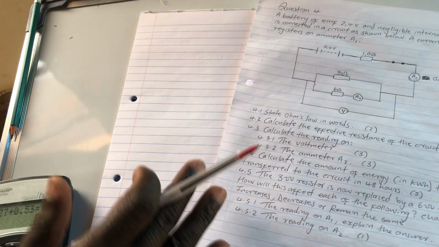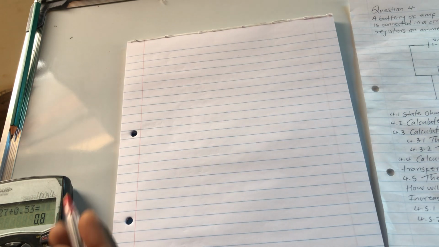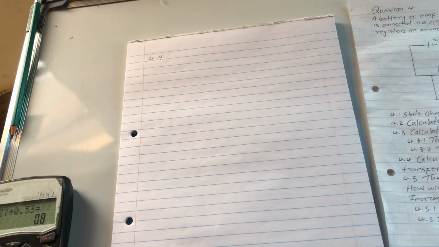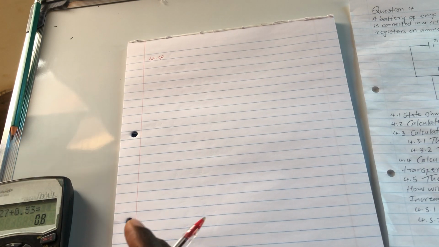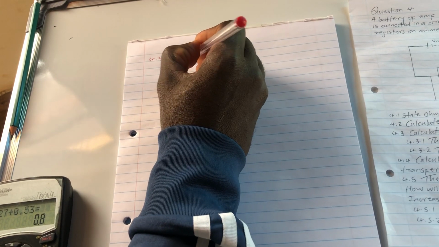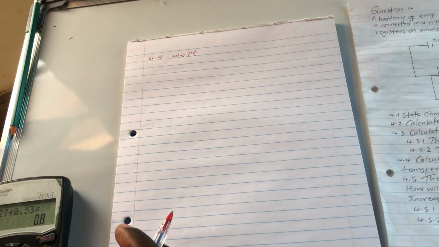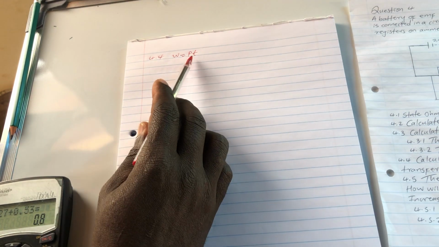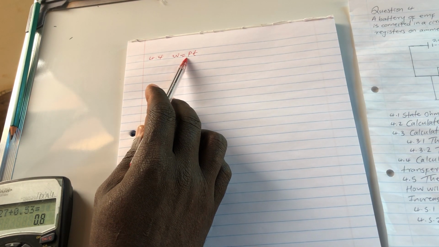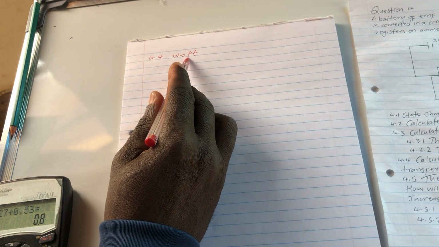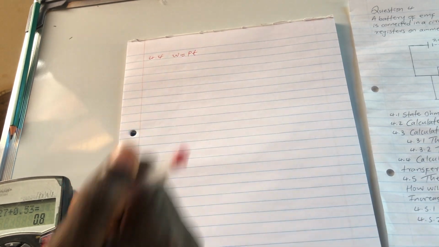So how do we answer this question? 4.4. The question requires us to calculate the amount of energy. So you put the formula, energy equals to power times time. Is time given? Yes, time is given. It's 48 hours. Is power given? No, power is not given. It means that we must first know the power in order to use this formula.